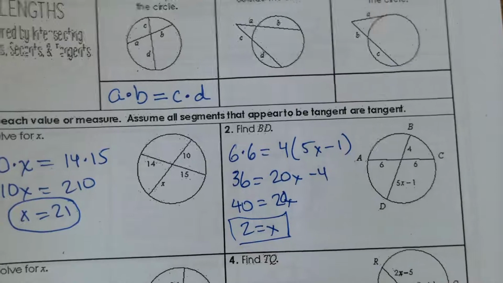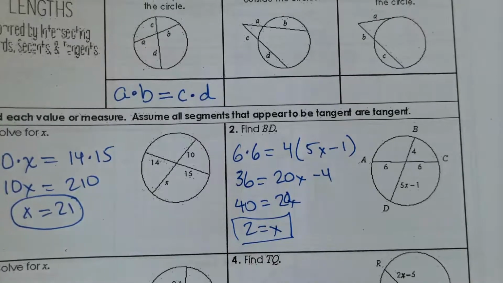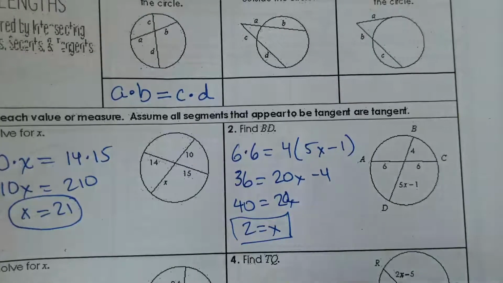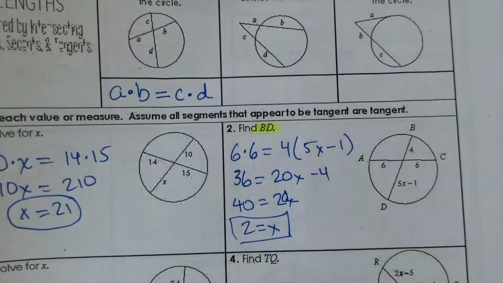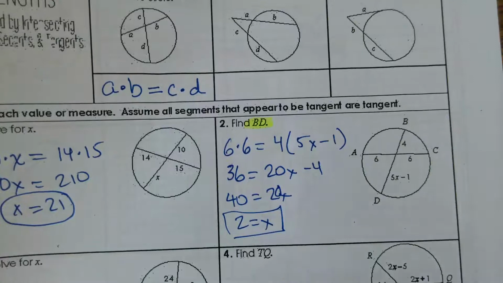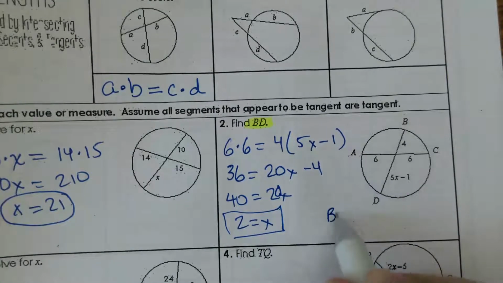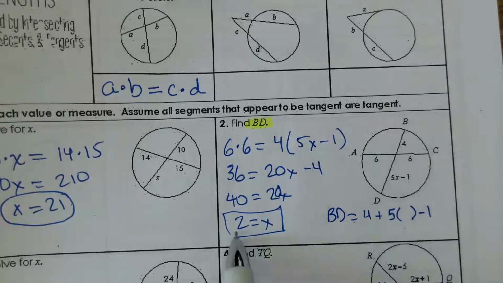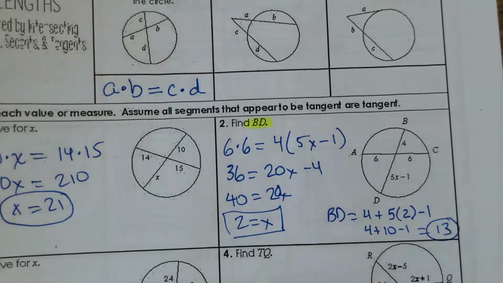Am I done? I know. Good. Why not? Find BD. Yeah. The question ratchets it up a little. BD is 4 plus 5 times whatever we found as X. Well, we just found X is 2. So 4 plus 10 minus 1, 14 minus 1 is equal to 13. That's my answer.